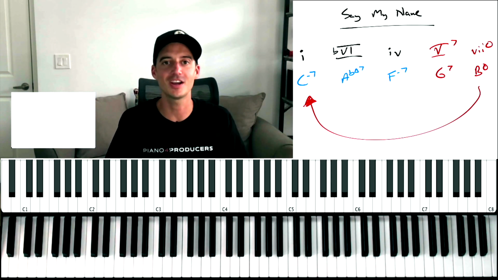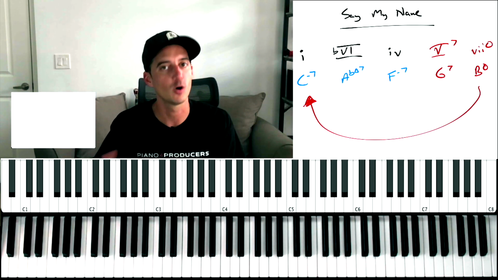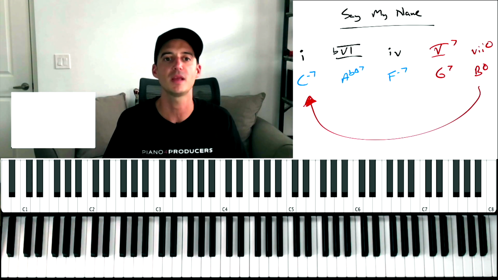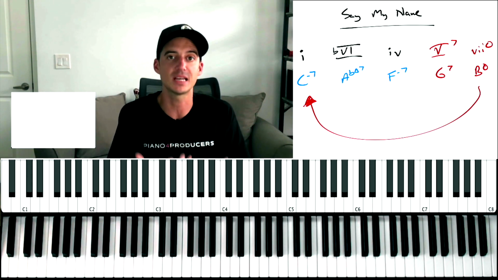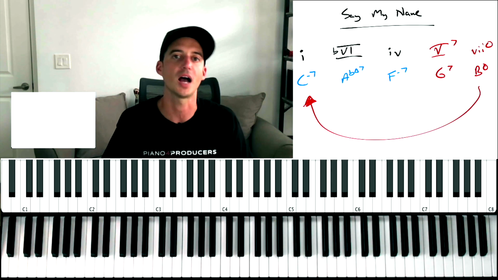Cool. Gives you some extra variation. Again, so these are things we can put together over time to give our chord progression some variation. And these are ways we can add some extra tension, some extra release into our music.